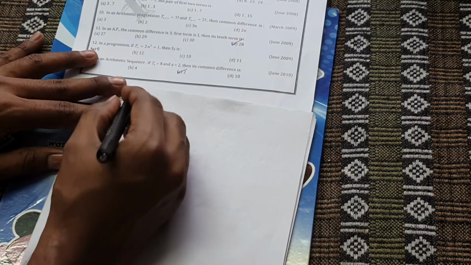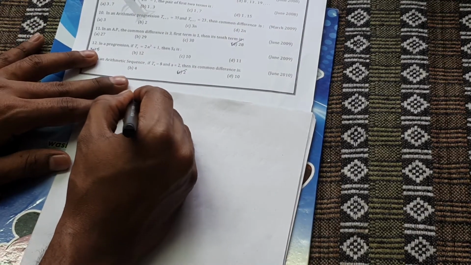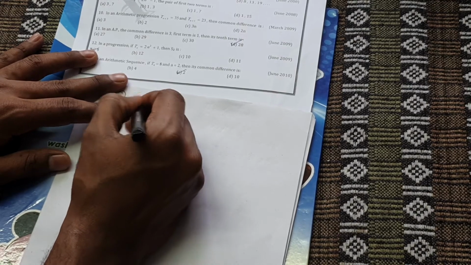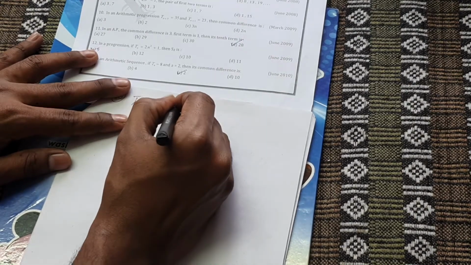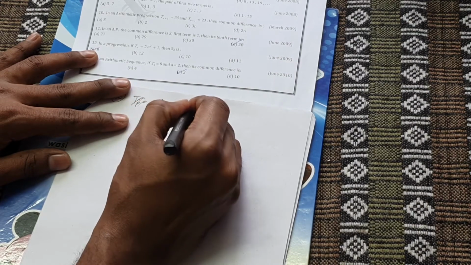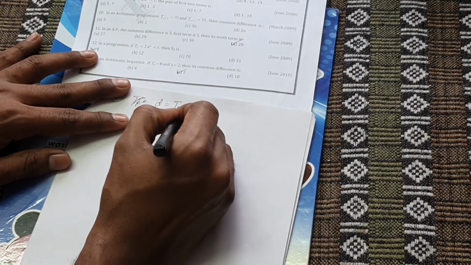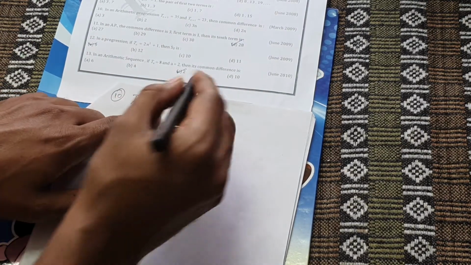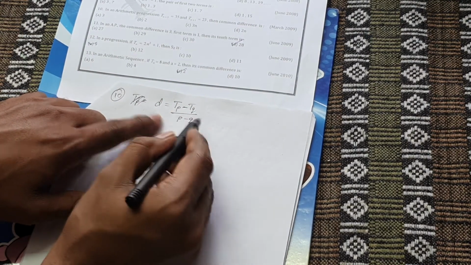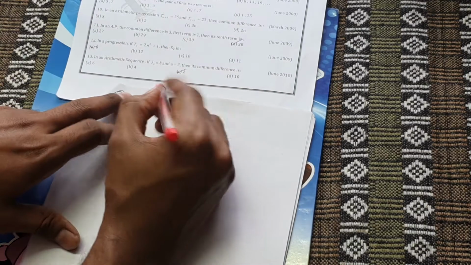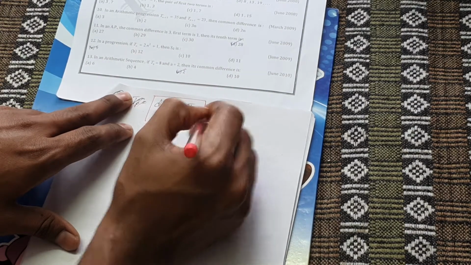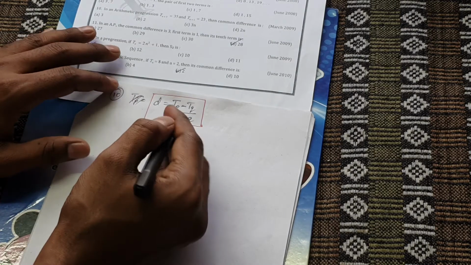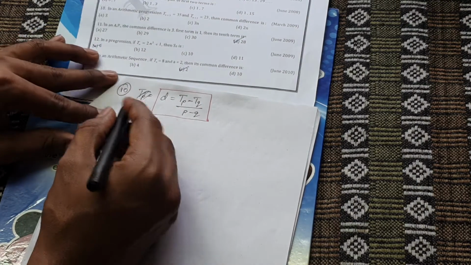To find this, actually we have a special formula to find the common difference. The formula is always the common difference d is nothing but Tp minus Tq divided by p minus q. That is the pth term minus the qth term divided by p minus q. So this is a very special formula. Sometimes we use it in solving the 3 and 4 marker questions. Okay. So let us use the same formula to find out the common difference.